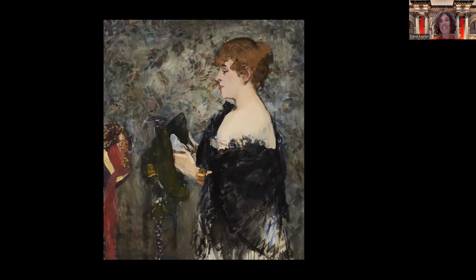So there was quite an interest in women's fashion and accessories at the time, both for women and also for artists. You'll see that both Manet and Degas depicted milliners. And here we have a millinery. We don't know if the woman holding the hat in this painting is the milliner, or maybe she's a customer in the shop.